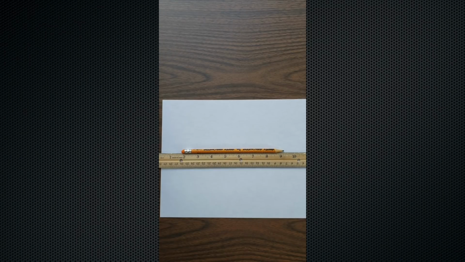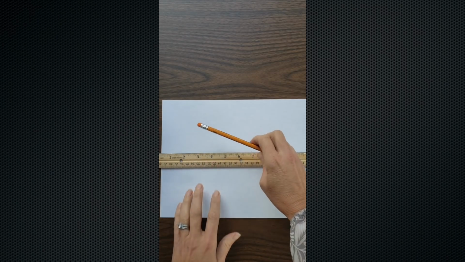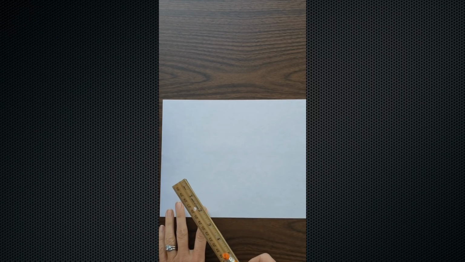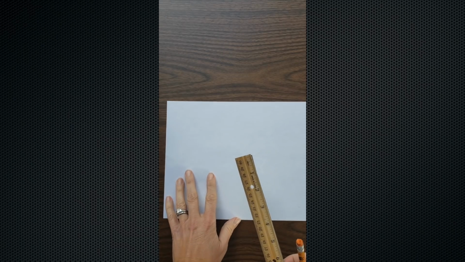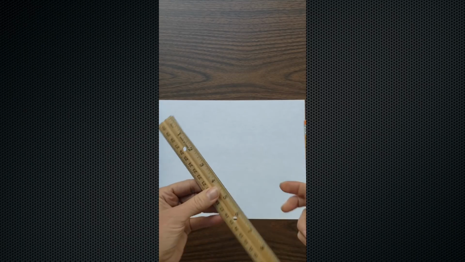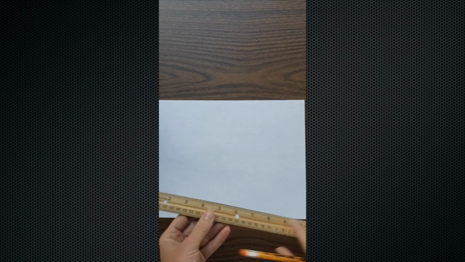Hi guys, you did a great job on your landscape drawings in drawing all those trees. Now today I'm going to ask you guys to draw a quick landscape again, but this time we're going to be adding a little architecture. You're going to need a ruler, a pencil, and a paper.